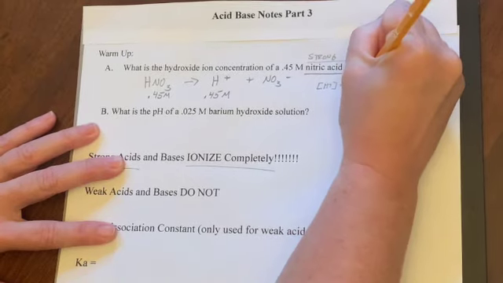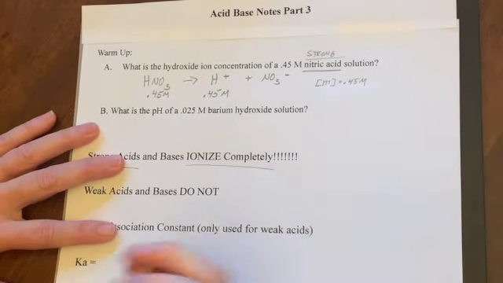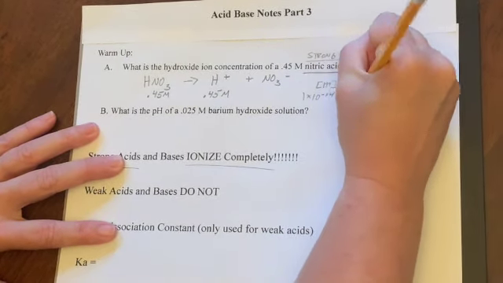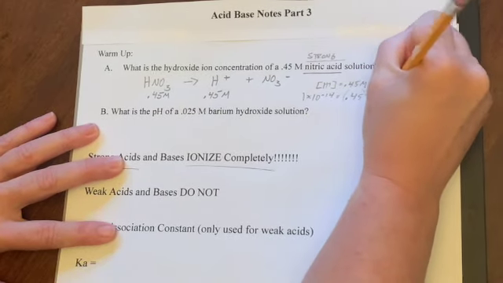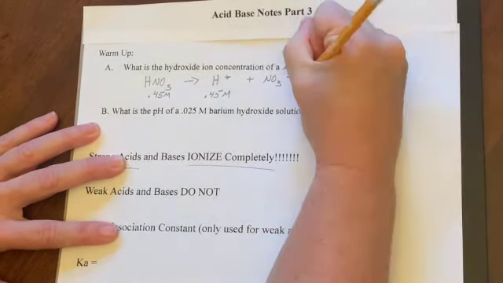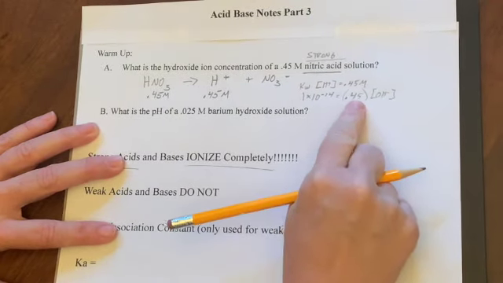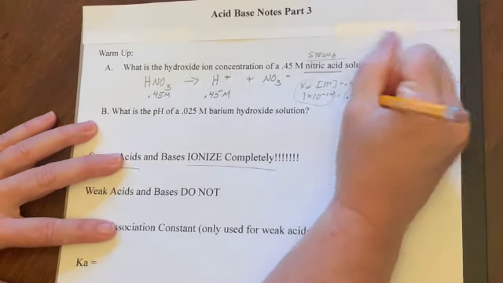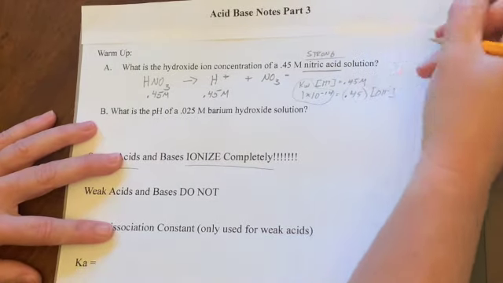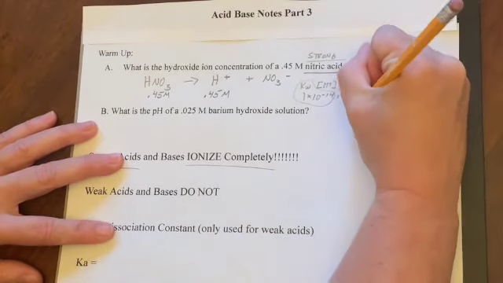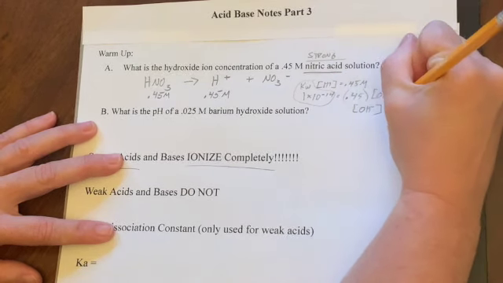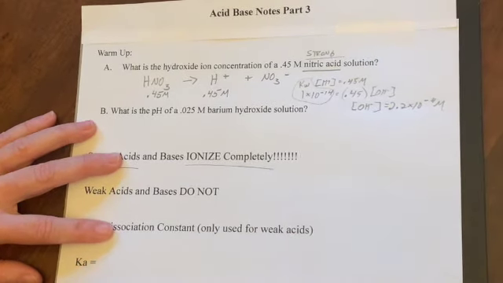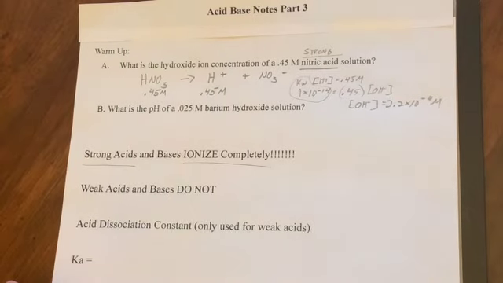All right, great. If we know that the hydrogen ion concentration is 0.45 molar, remember we can use Kw as a nice quick way. 1 times 10 to the negative 14th is equal to 0.45 times whatever your hydroxide is. Because just to remind you, Kw is equal to your hydrogen ion times your hydroxide ion. When you solve for that, you get a hydroxide ion concentration of about 2.2 times 10 to the negative 14th molar. Okay, great.